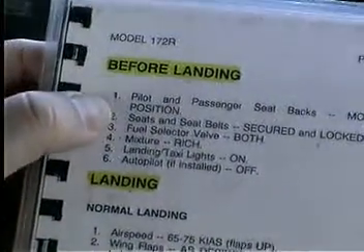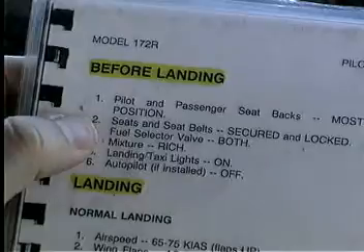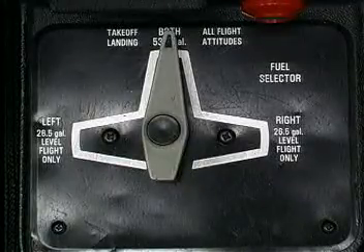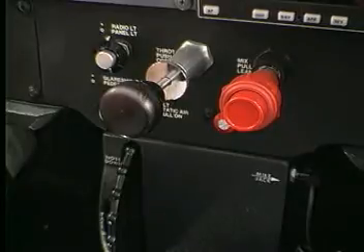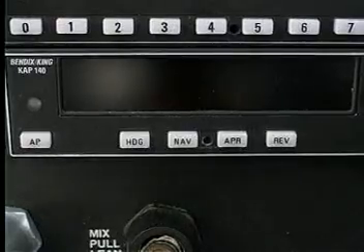Now to do the before landing checklist. Pilot and passenger seat backs, most upright position. Seats and belts secured and locked. Fuel selector valves on both. Mixture's rich. The landing and taxi lights are on. And the autopilot's off. And with that, we're all set up and ready for the approach.